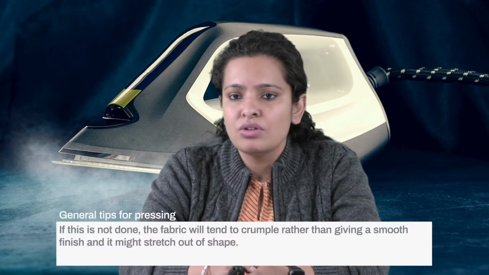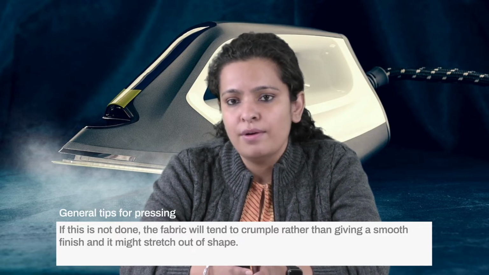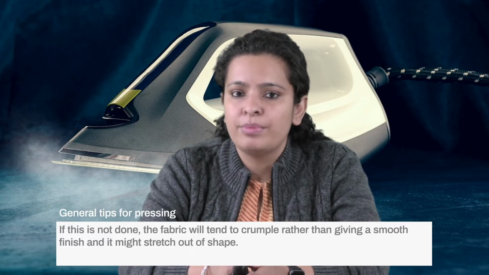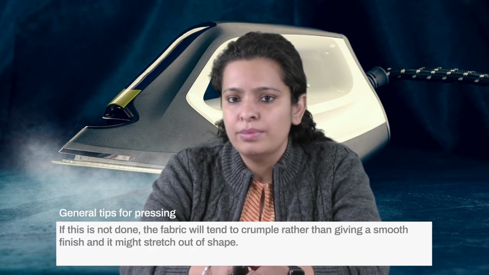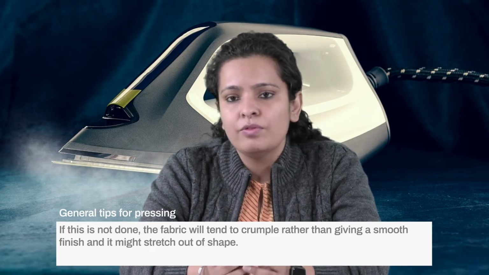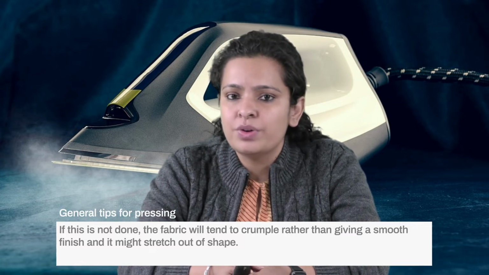If this is not done, the fabric we are pressing will tend to crumple instead of giving a smooth finish, and it might stretch out of shape. We can lose the shape of that particular garment. So it should be kept in mind that moisture should be dried off.